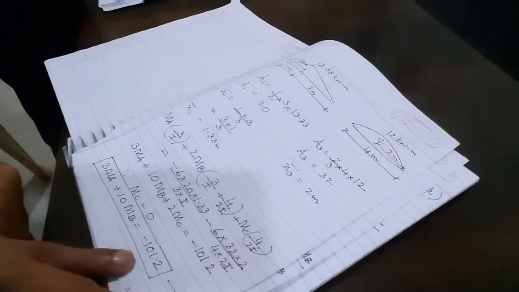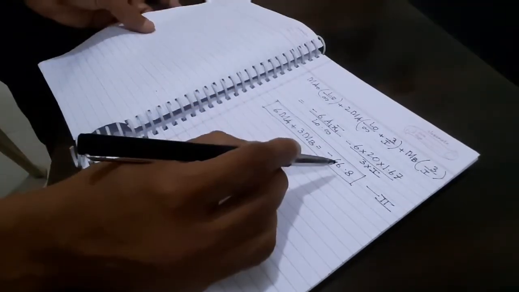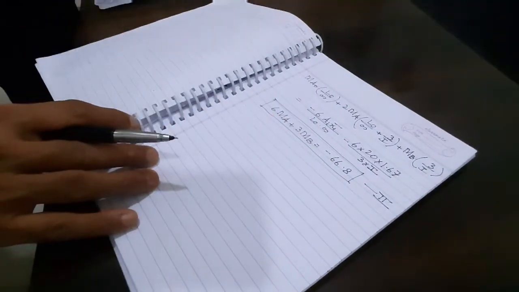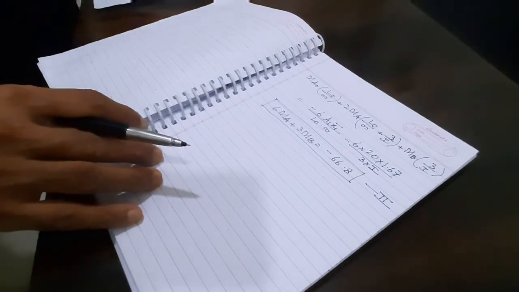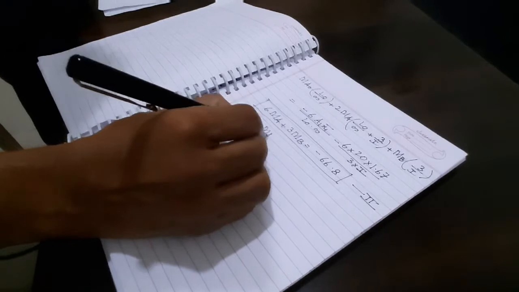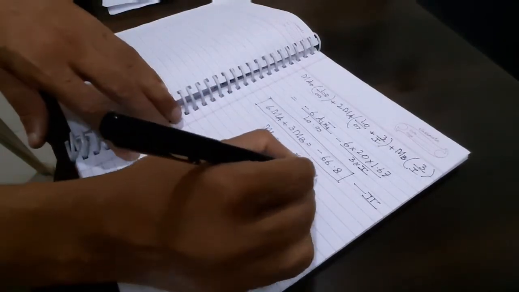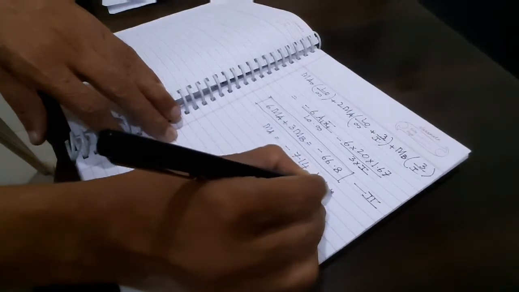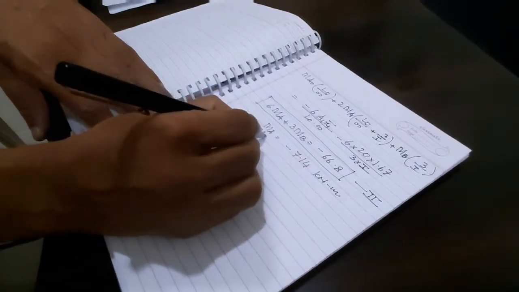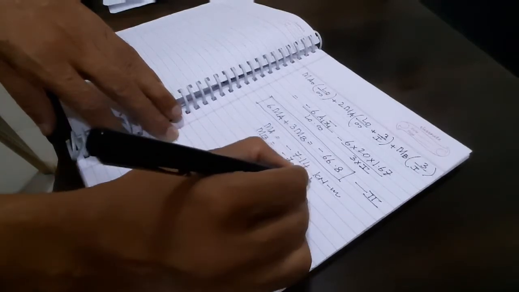3MA plus 10MB is equal to minus 101.2. This was my first equation. This is my second equation. Now I have got two equations with two unknowns which can be solved, and then I get the value MA is equal to minus 7.14 kilonewton meter and MB is equal to minus 7.98 kilonewton meter.